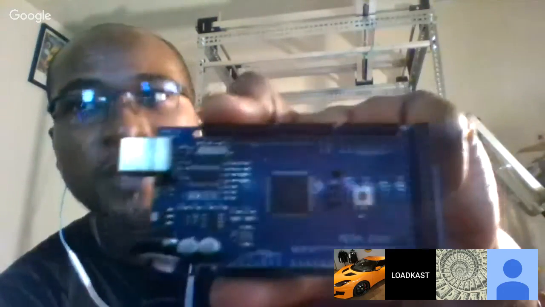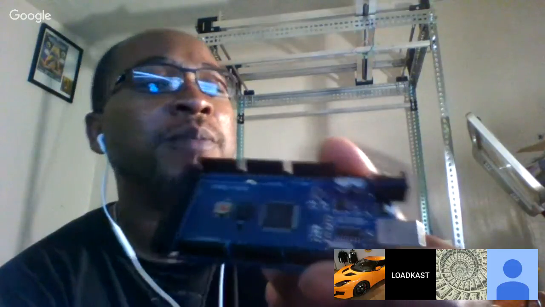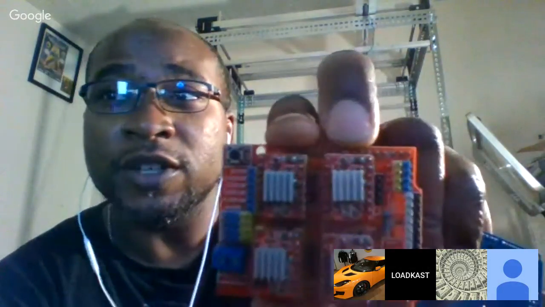If you look right here, you see the board down there? Yes. This right here is our Arduino board. This is one I got from China. You can pay $7 for them. Now you can buy them directly from Arduino, and you'll pay like $50 for one. This right here is just a regular CNC board, also for a 3D printer.